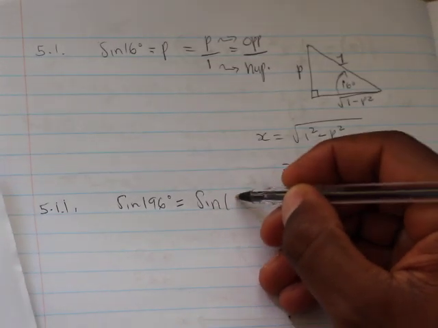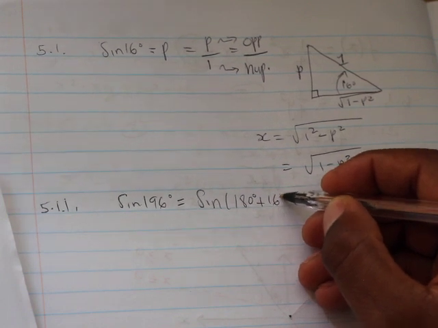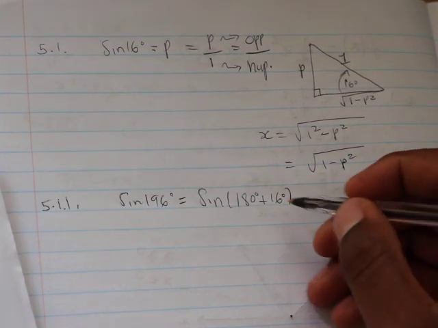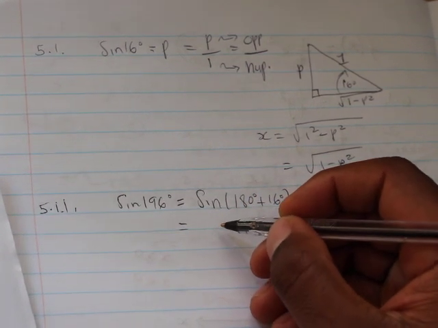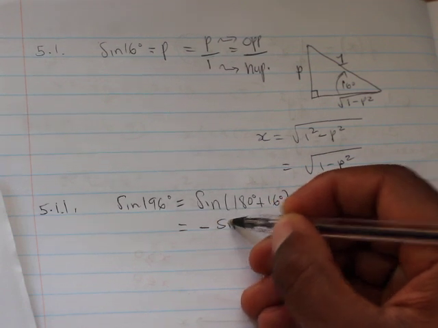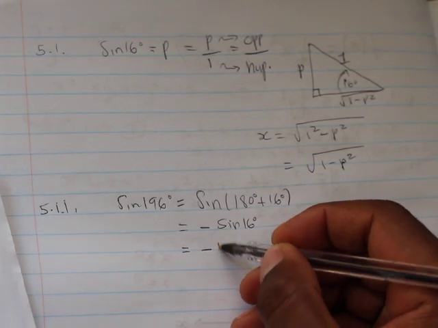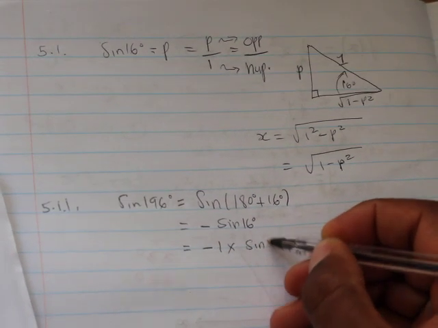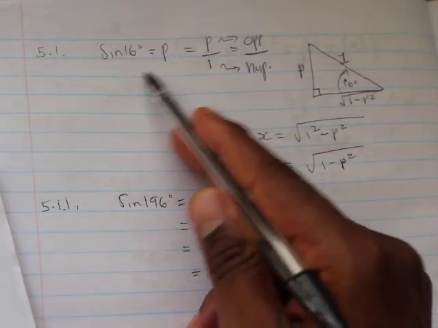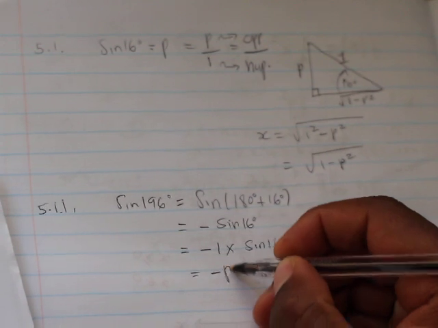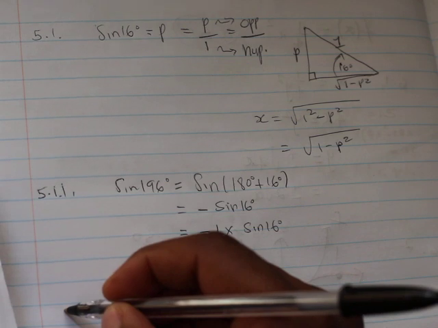So in the third quadrant we use 180 degrees plus theta, which is going to be 16 degrees, and in the third quadrant only tan is positive, so this becomes minus the sine of 16 degrees. But this is the same as minus 1 times sine 16 degrees. So what is sine 16 degrees? It's just p. So minus p. That's our answer.